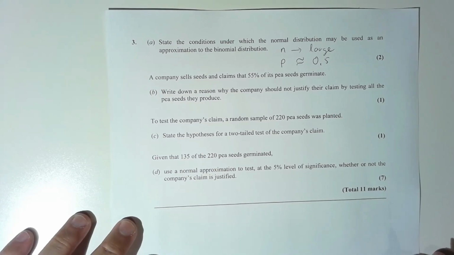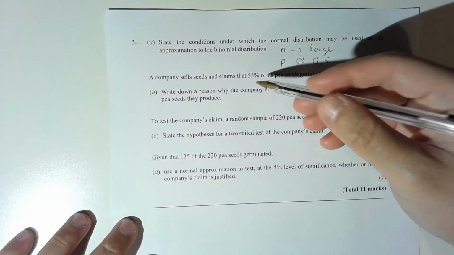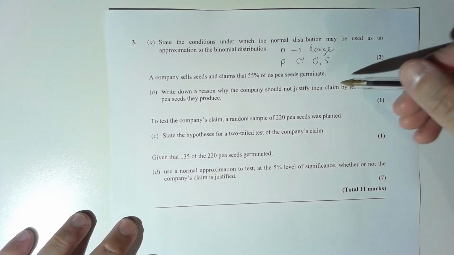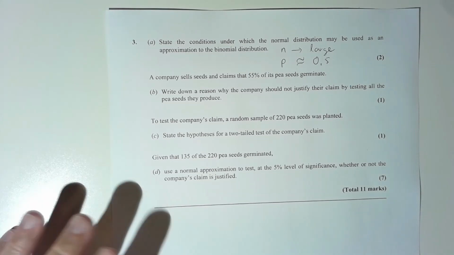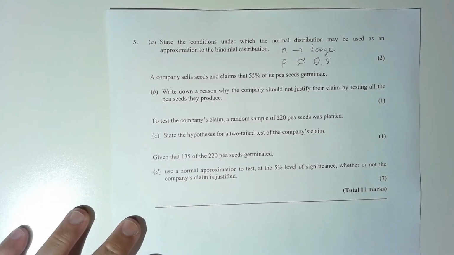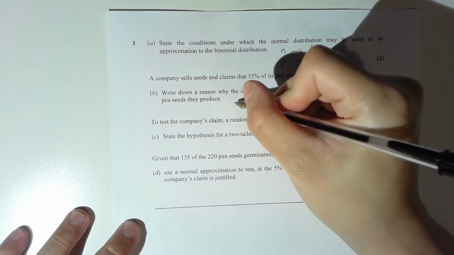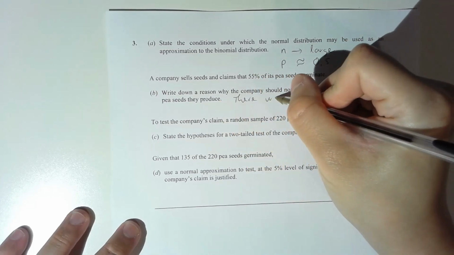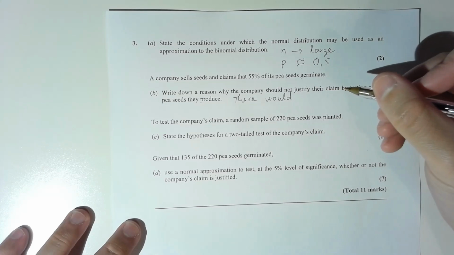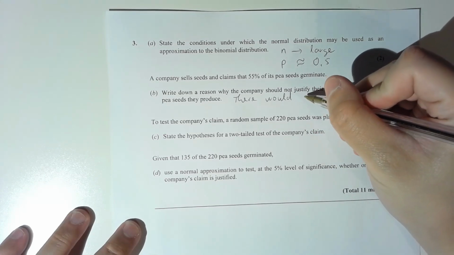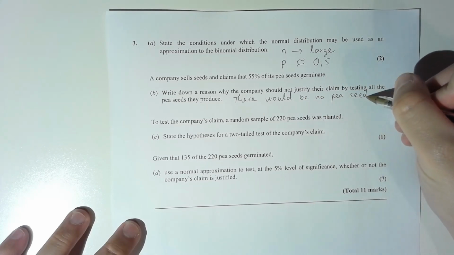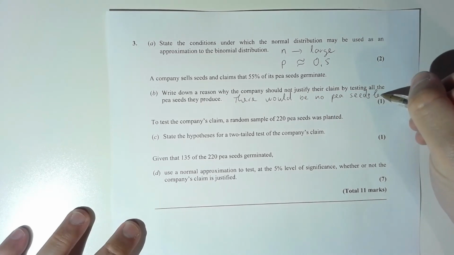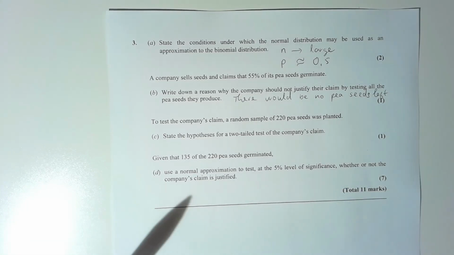Now part B, a company selling seed, okay, and claim it, and so on. Now, the reason why company should not justify their claim by testing all the seed. So if they test all the seeds, there ain't no more seed, isn't it? So yeah, the saying is there will be no more seed. Okay, so we've done part B.